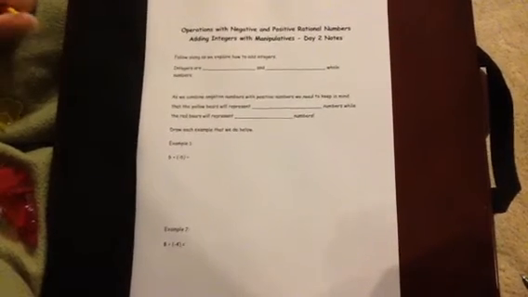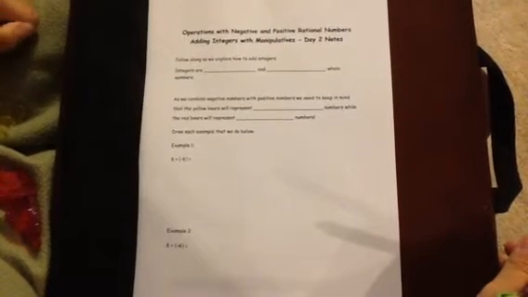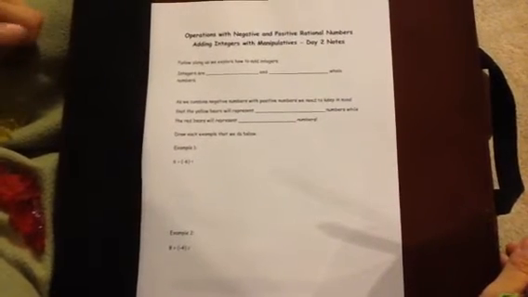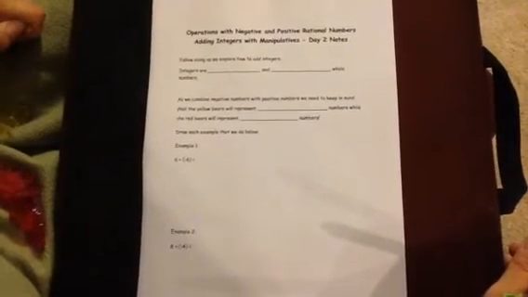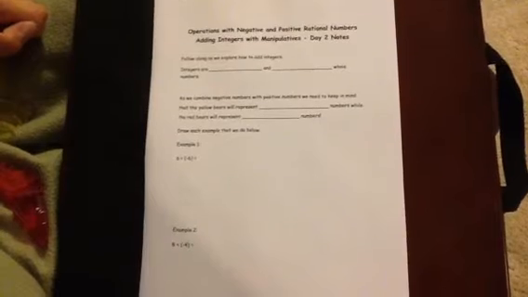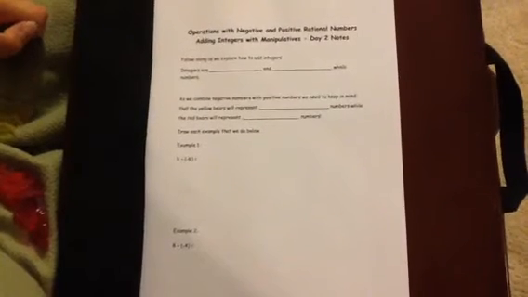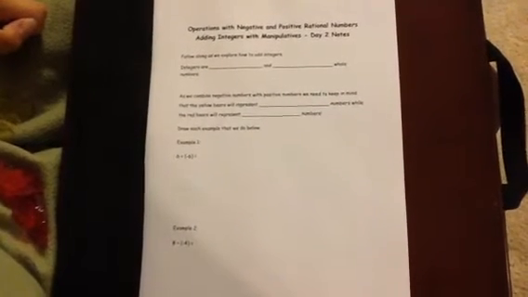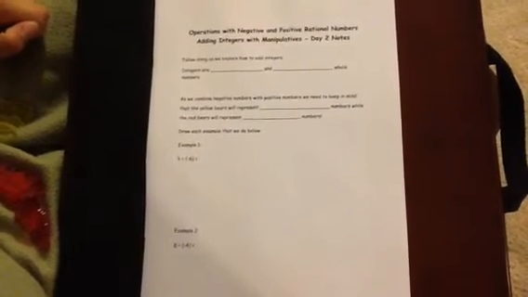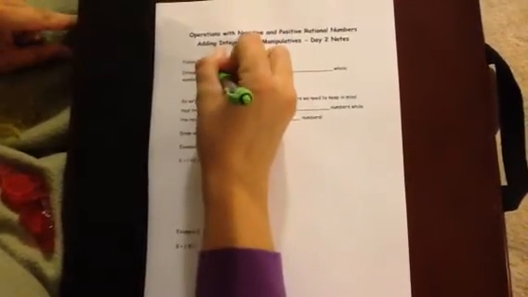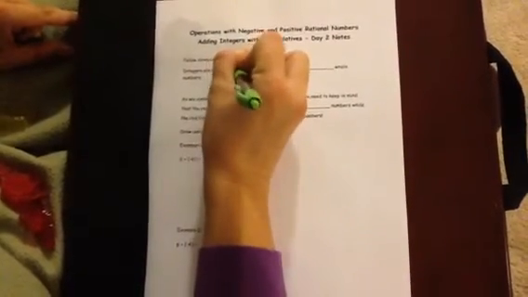All right, today we're going to be talking about operations with negative and positive rational numbers. And we're going to be using some bears in order to figure out how to add negative and positive integers. So you're going to follow along as we explore adding these integers. And integers are negative and positive whole numbers. Make sure you fill yours in.